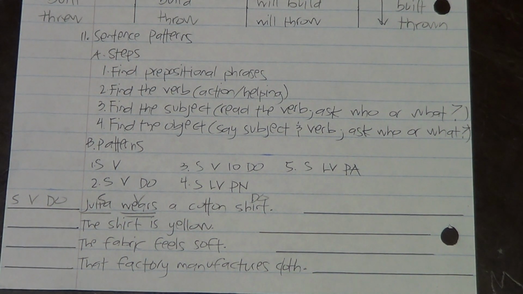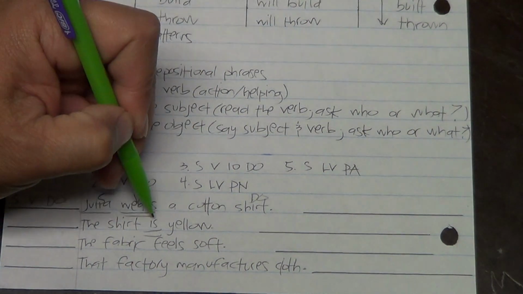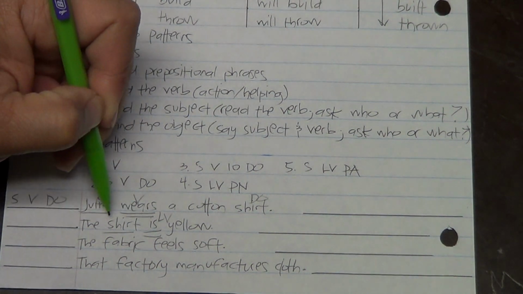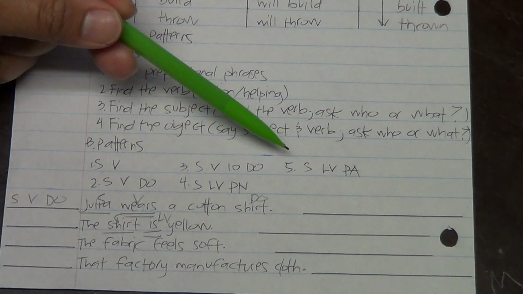The shirt is yellow. First of all, do we see any prepositional phrases? Anything a mouse can do to a log except eat it? Okay, no. So now let's look for the verb. Step 2. The shirt is yellow. We're looking for action or helping or linking verbs. Well, there is no action, but we know from the list is a linking verb. Okay? So we find the subject. We ask who or what plus the verb. Who or what is? Shirt is. There's our subject.